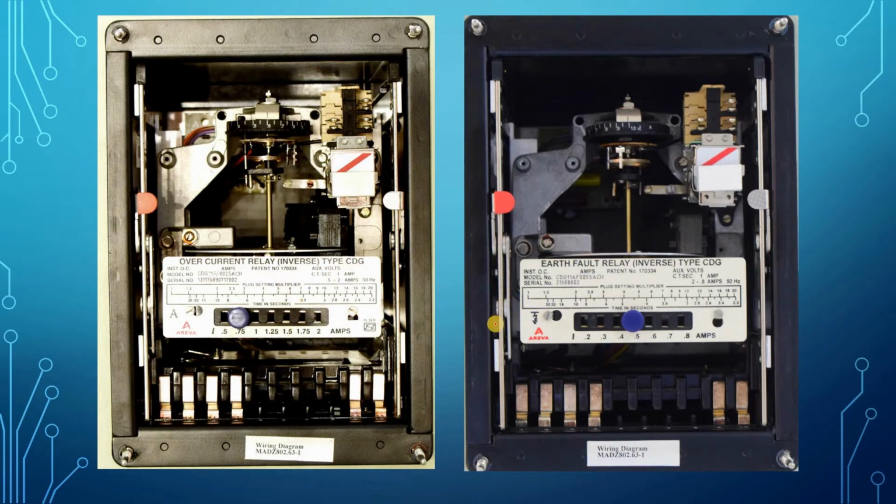If you see from the specification or from the nameplate, there is no difference. The only difference is the clock settings. Clock setting here starts from 0.5 to 2. Here clock setting starts from 0.2 to 0.8. So these two differentiate whether it can be used for the Er.Bhanu relay or for the overcurrent relay.